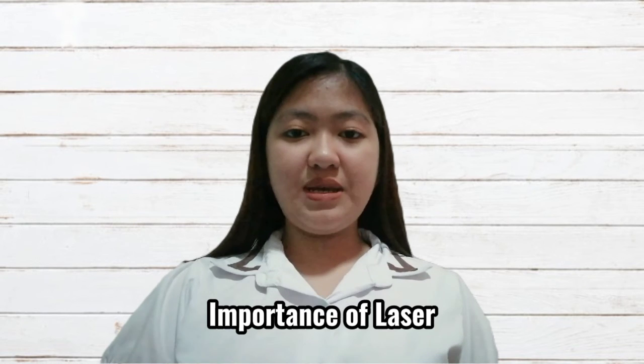Importance of laser. Laser technology is very important in the modern world because it is used in many fields, most notably measurement, where it is used to give high accuracy results in measuring small and large distances. Laser technology is also used for generating heat in industrial cutting processes. It plays an important role in medicine, industry, and entertainment.